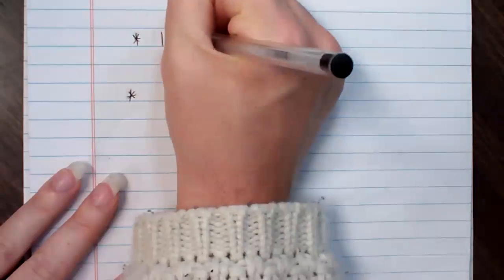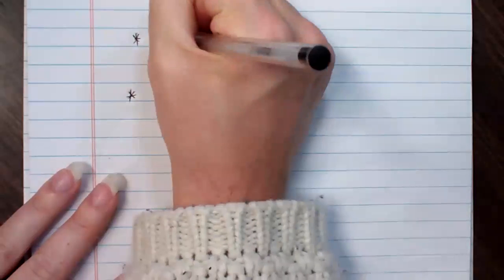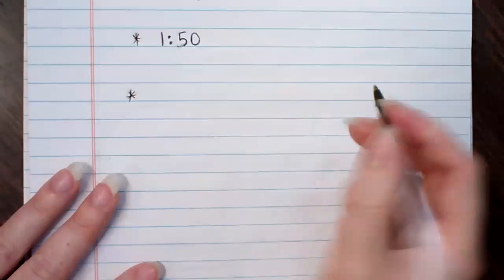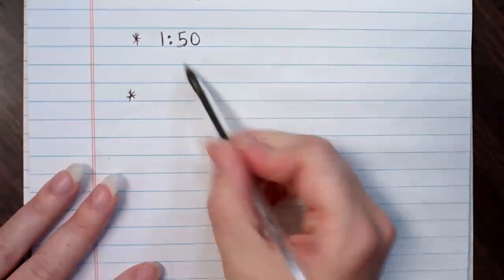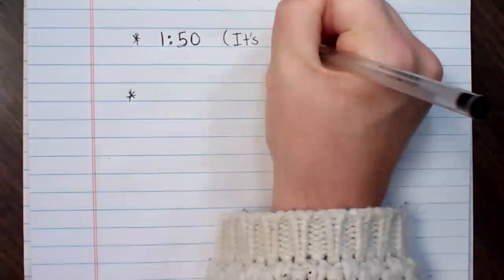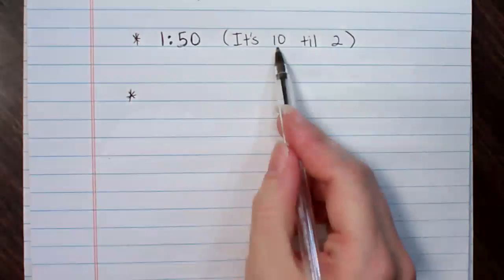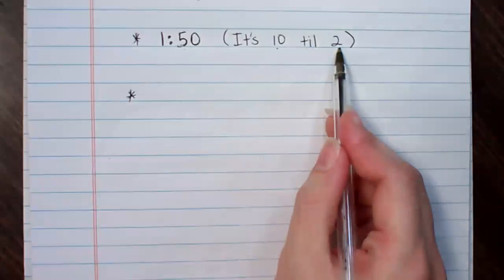Let's say I want my current time to be 1:50. In English, we have to think, what would that be? That would be it's 10 till 2. It is 10 minutes till 2 o'clock.